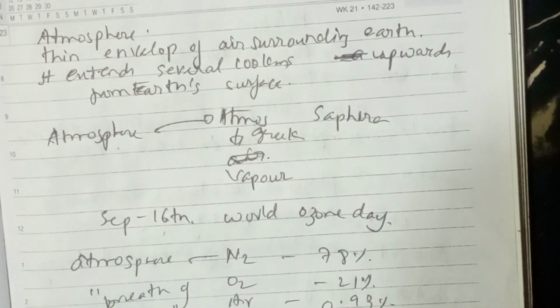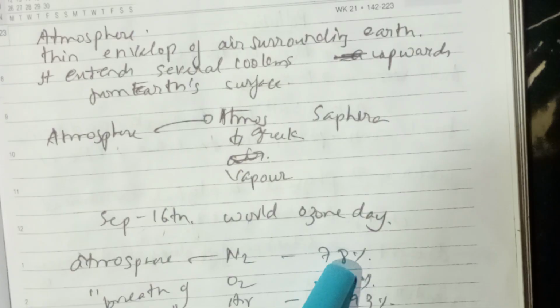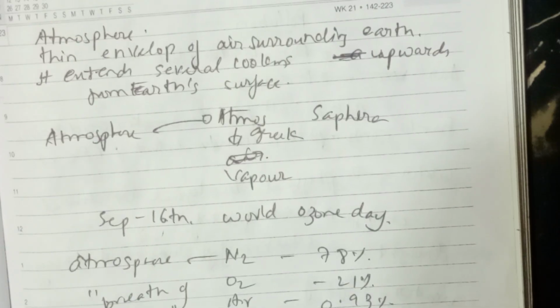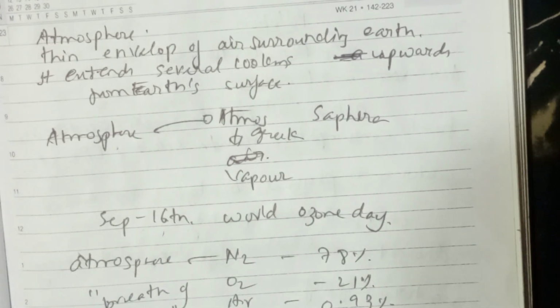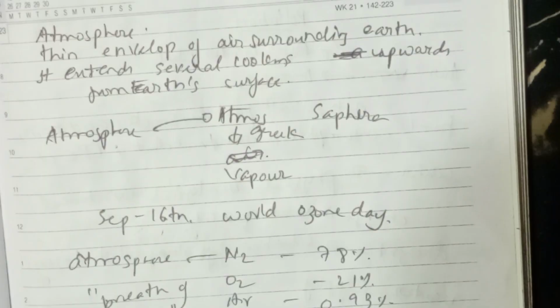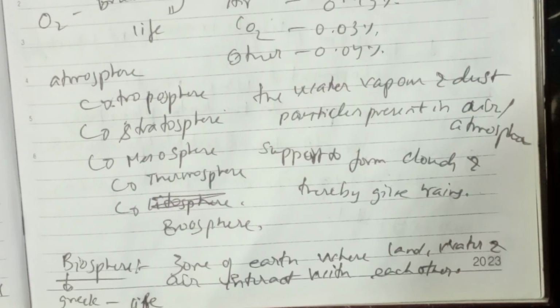The atmosphere consists of various gases, including nitrogen 78%, oxygen 21%, argon 0.93%, CO2 0.03%, others 0.04%. Oxygen is known as the breath of life. And do you know, the atmosphere has 5 layers: troposphere, stratosphere, mesosphere, thermosphere, exosphere. The water vapor and dust particles present in the atmosphere help form clouds, thereby giving rains.